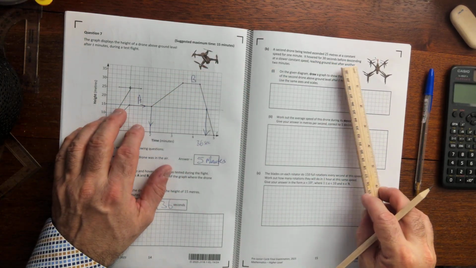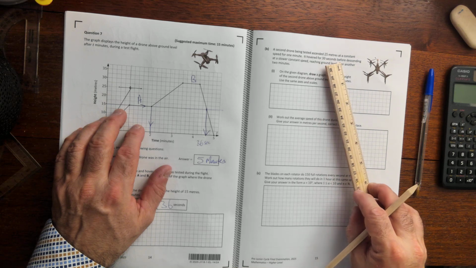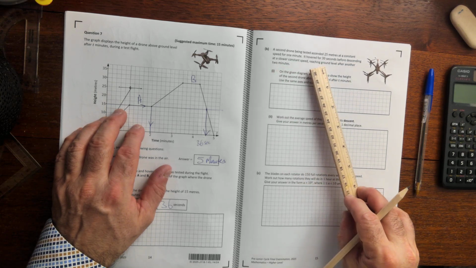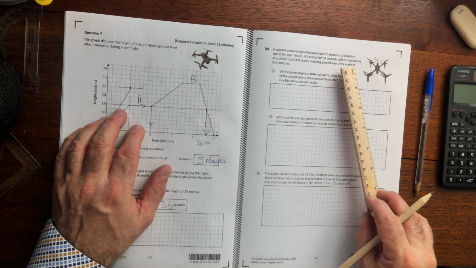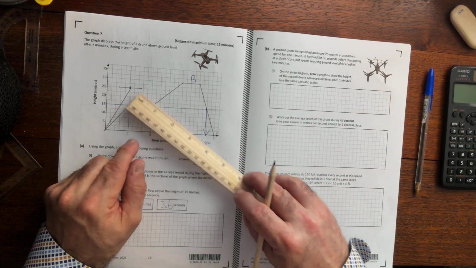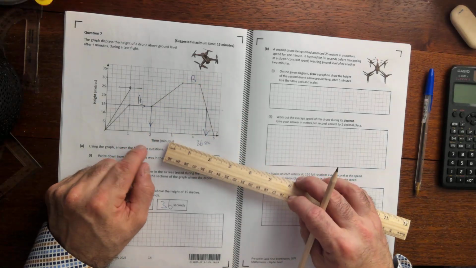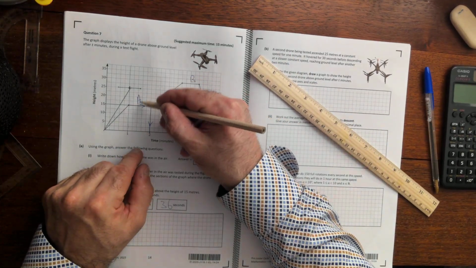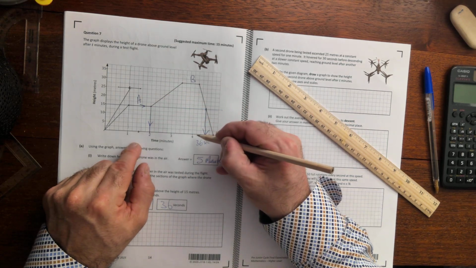After ascending, it hovered for 30 seconds before descending at a slower constant speed, reaching ground level after another 2 minutes. So it's here and it's got to go forward 2 minutes. So it's got to go forward 10 boxes. Right now I'm here, so I know it's going to be on this line after 10 boxes.